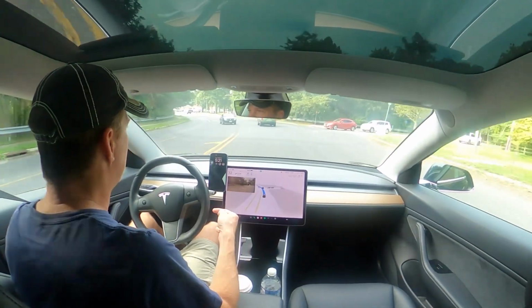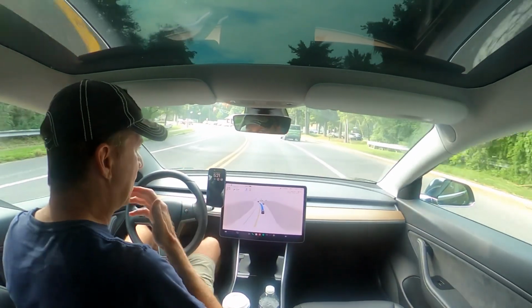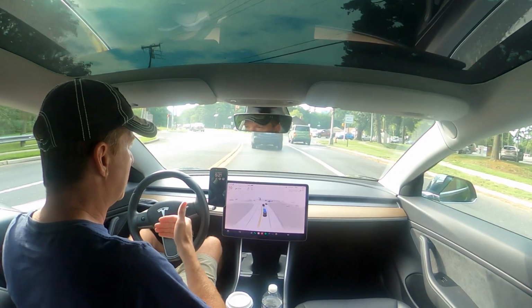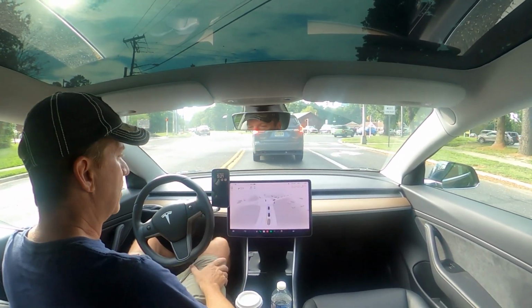So it put on a left signal here. Not really needed. I've seen it do that there before. If I was turning right, that would be confusing because it would put on that left signal and then a right to get over, which would be confusing to the driver behind you.